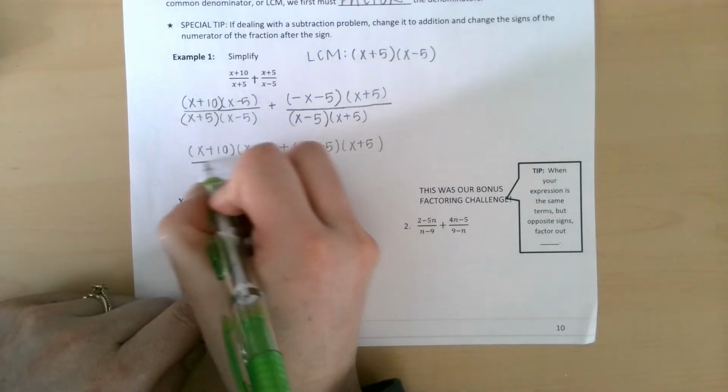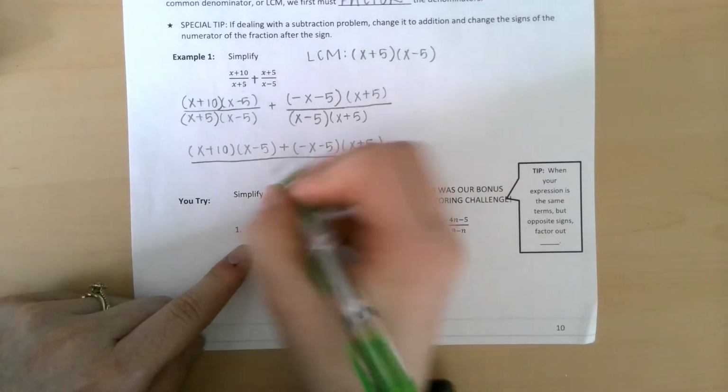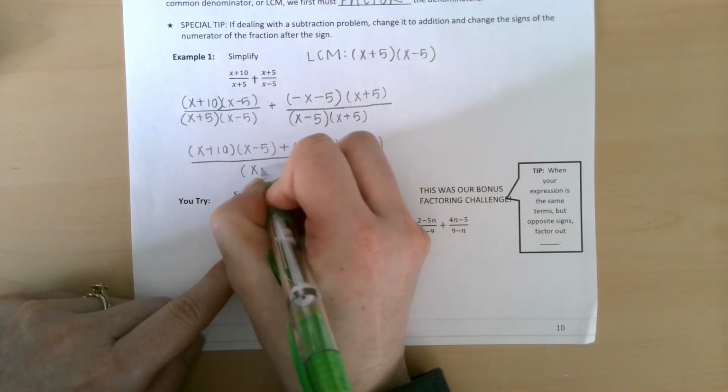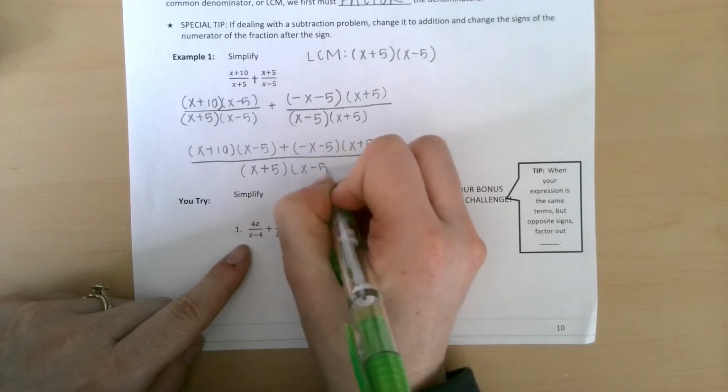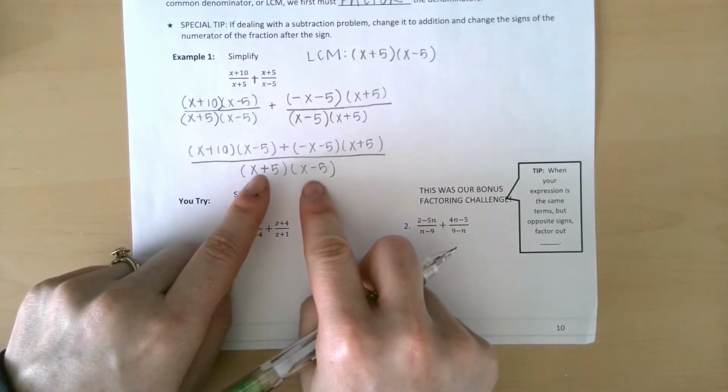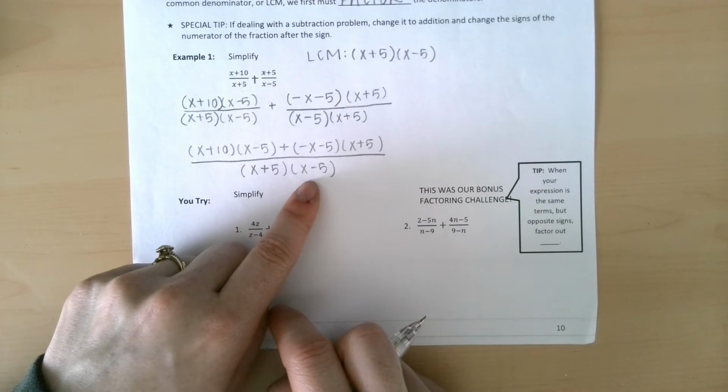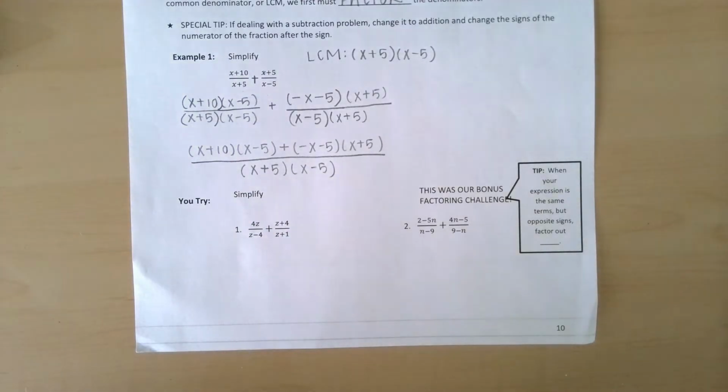And now this can be one big fraction with the LCM as the denominator. It does not matter if you write it as x minus 5 and then x plus 5. Order doesn't matter when we're multiplying, so either order for that LCM would be fine.